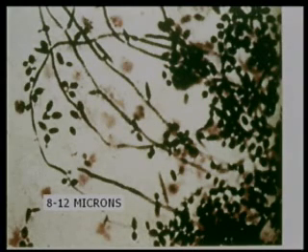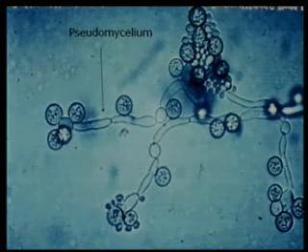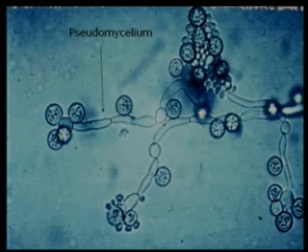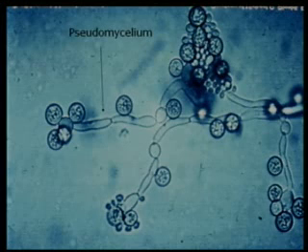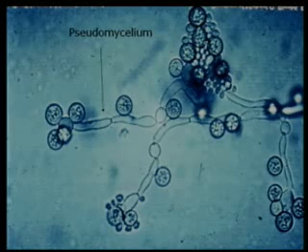We look for these conidia they produce, and we look for what's called pseudomycelium. It looks like hyphae, but it isn't. What it is, is an elongated bud. And it stops and then produces another elongated bud. And they produce these structures that help in identifying the species.